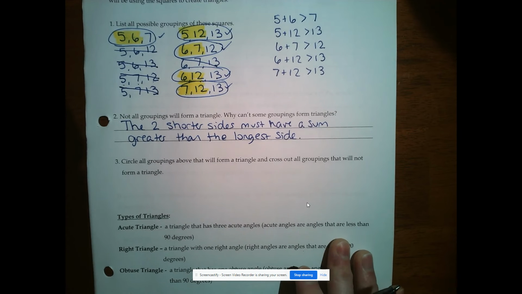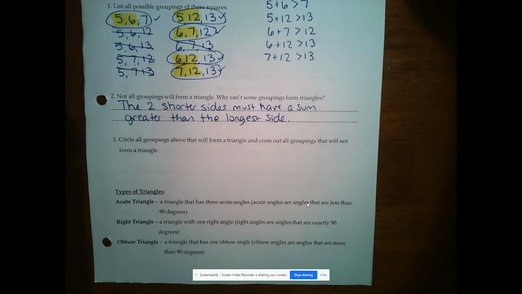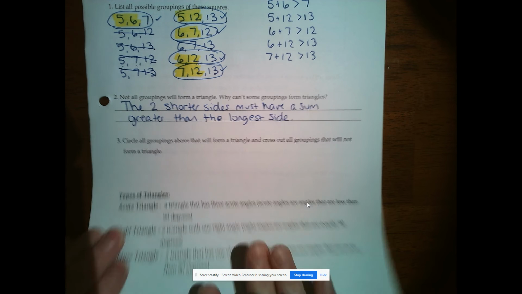We also can just do a quick flashback, types of triangles. Acute triangles, a triangle has 3 acute angles, meaning all of the angles are less than 90 degrees. Right triangle has 1 right angle, exactly 90 degrees. And obtuse, one angle has to be obtuse, or greater than 90 degrees.